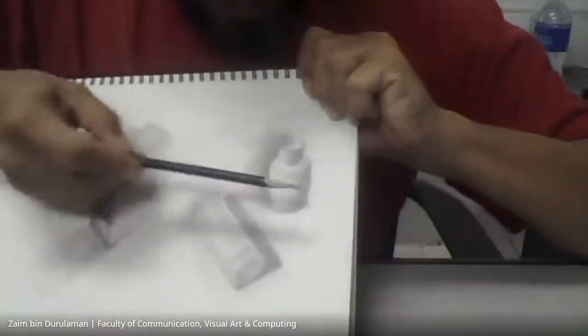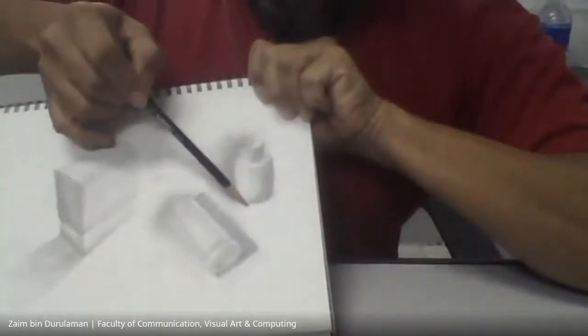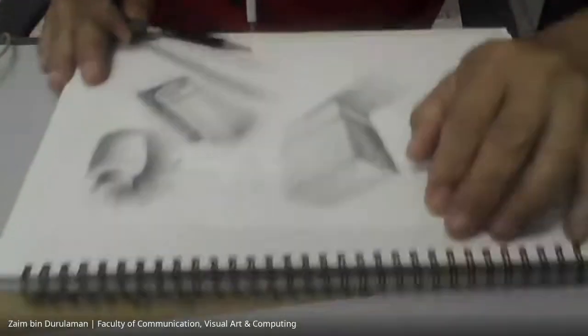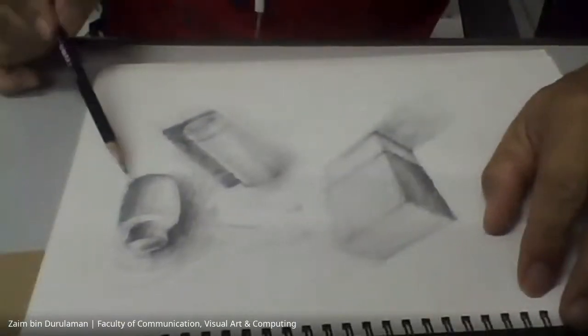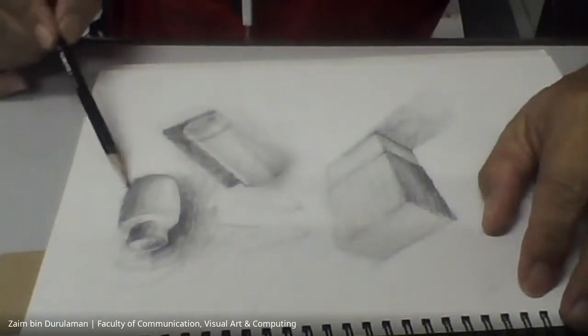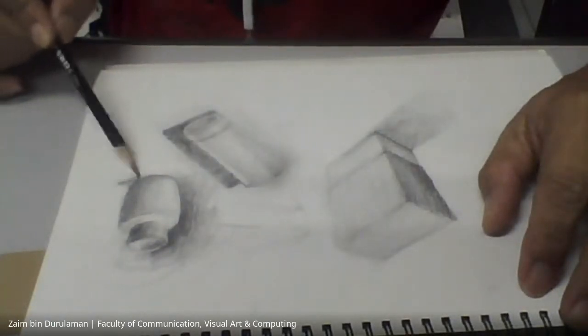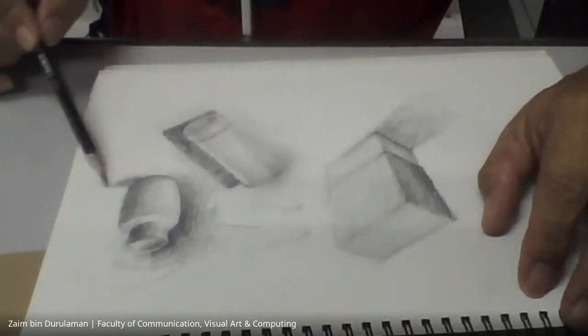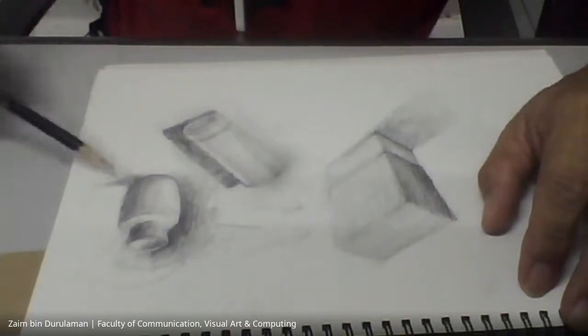Okay, faham kan? Dan lagi satu sebenarnya di sini dia akan ada shadow di sini. Akan ada penambahan shadow di sini because cahaya datang di sini, definitely dia akan ada lagi. Tapi slowly dia akan jadi light kat sini.